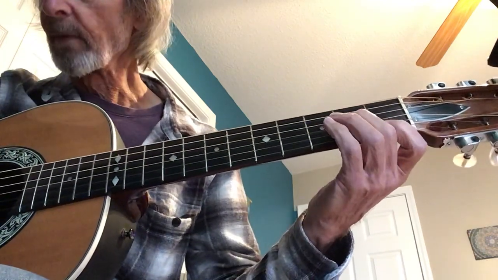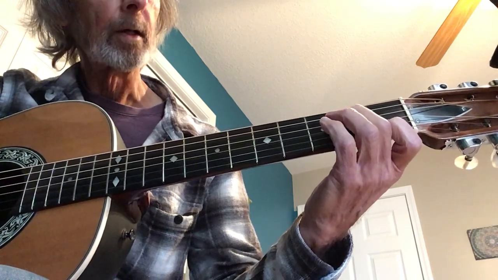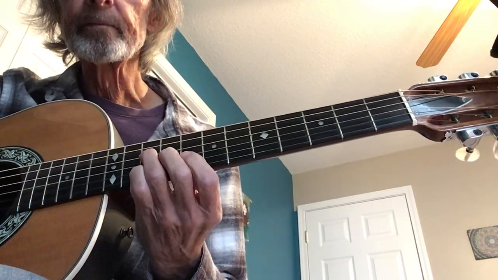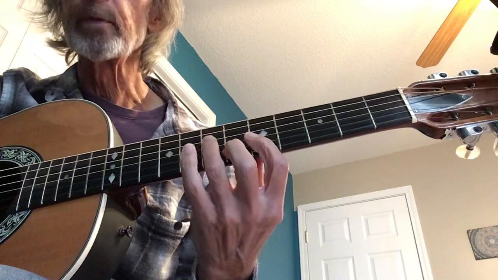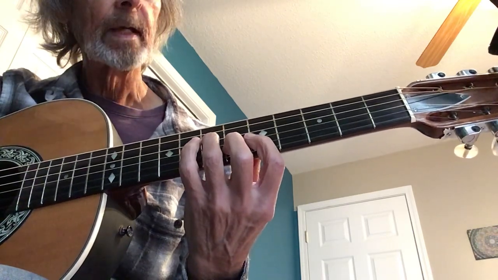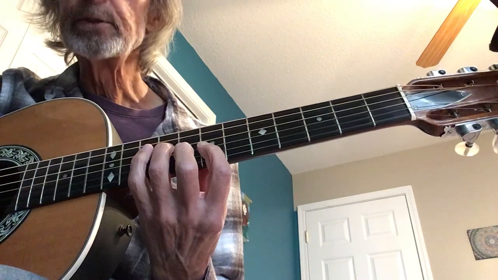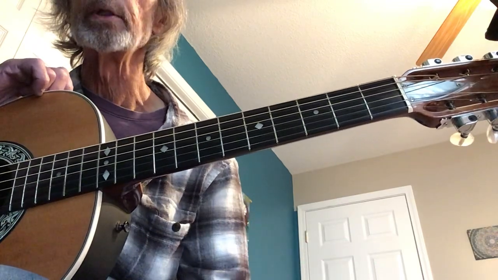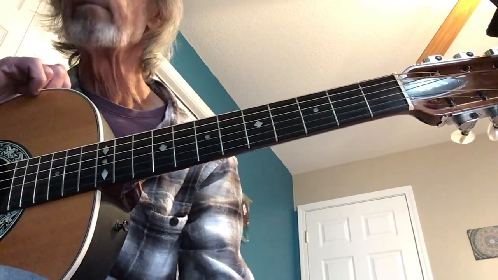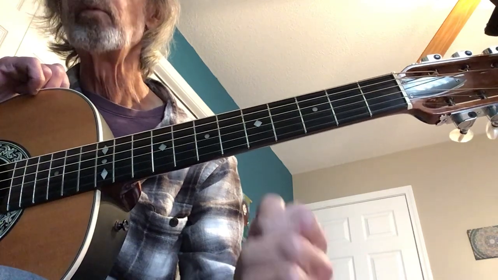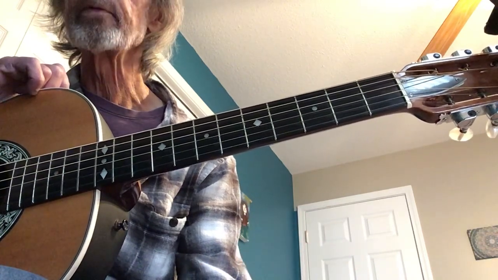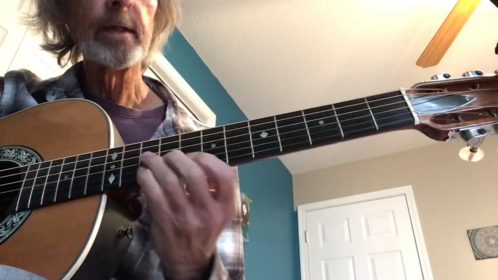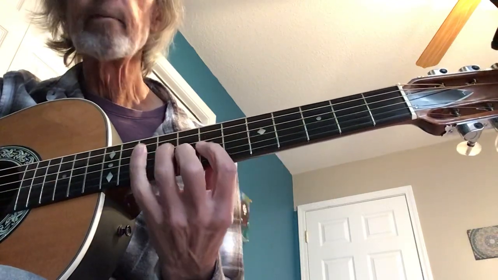So if they wanted to go from the C chord all the way up to the A minor, which is the sixth chord, and then go to the F chord, which is the four chord, and then the G chord, which is the five chord, very often a musician will tell another musician, it's a 1, 6, 4, 5. So in the key of C, C is 1, A minor is 6, F is 4, and G is 5. So 1, 6, 4, 5.